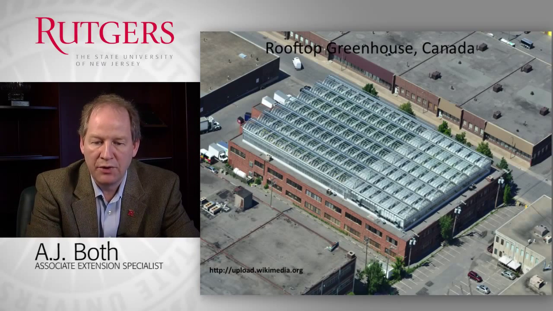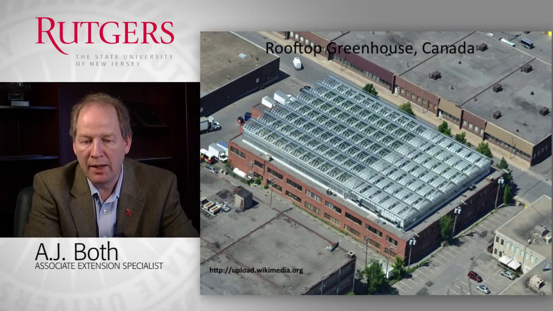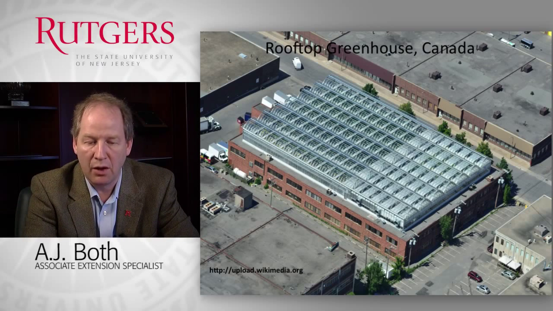We also see a lot of interest recently in rooftop greenhouses, particularly greenhouses located in densely populated areas, so major cities. So here you see an example of a greenhouse installed in Canada on top of a building.